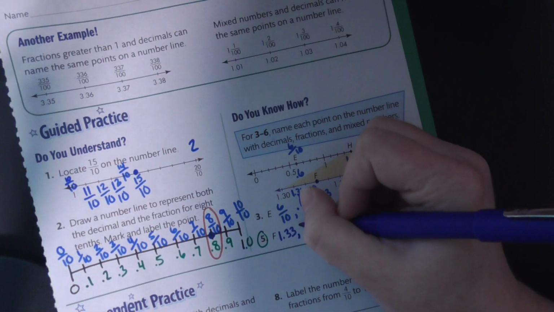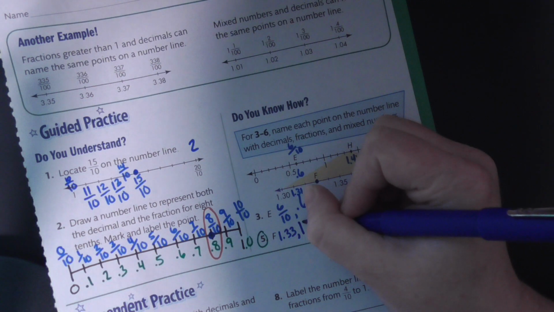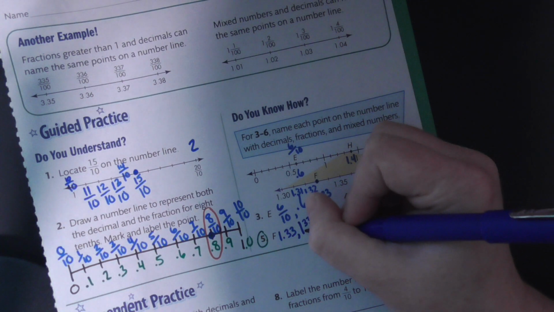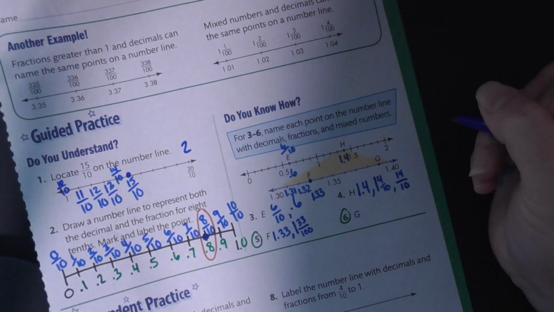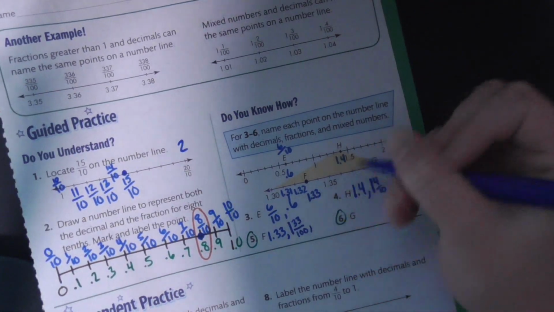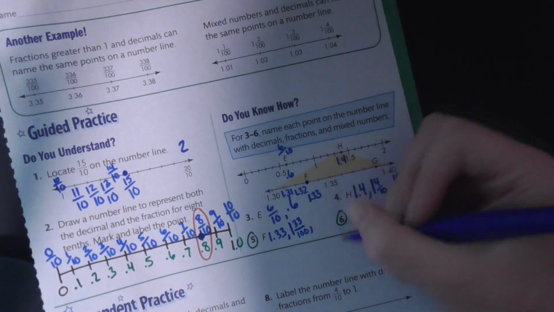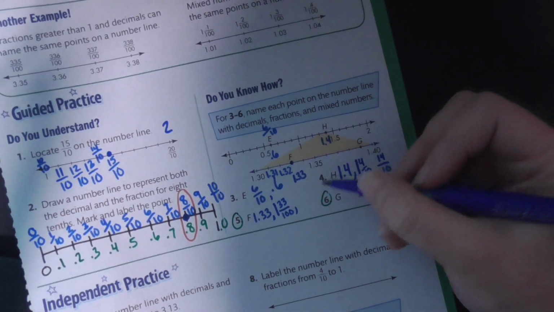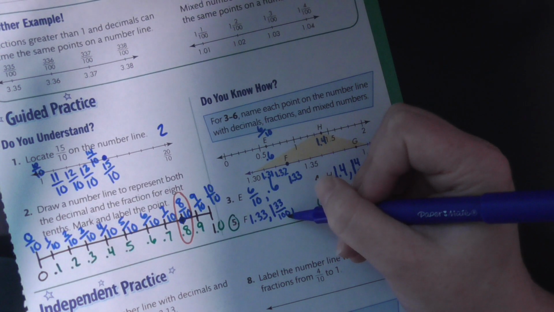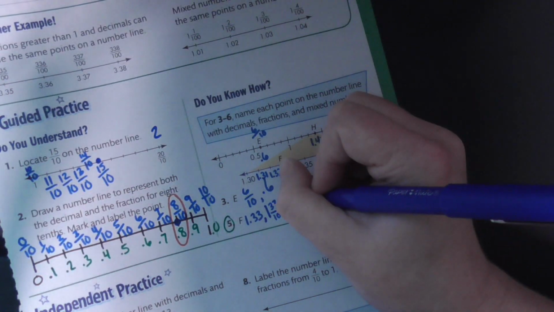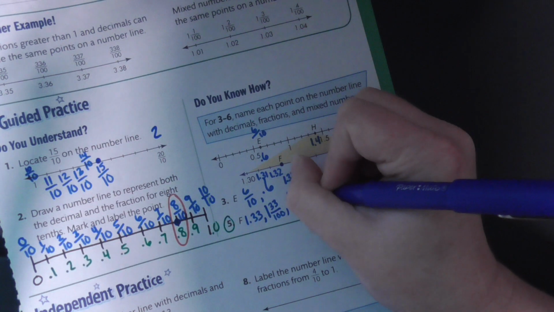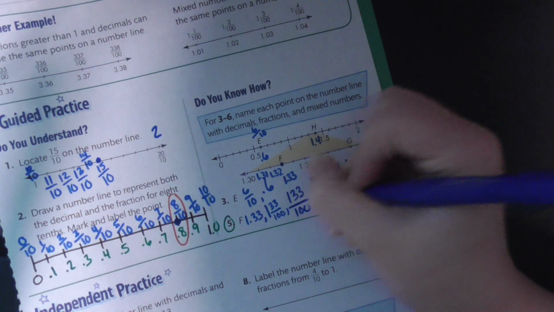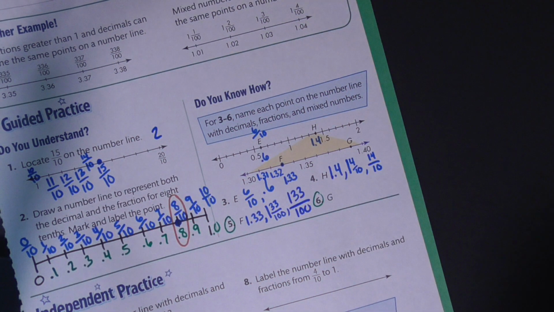Now, if I am representing this as a fraction, here's my decimal, 1.33. Separate this by a comma. I could either have a mixed number and have 1 and 33/100, or I can put my 1 up here in the top part of my fraction, and that would be like putting 100 up there with my 33, which would just be 133 over 100.